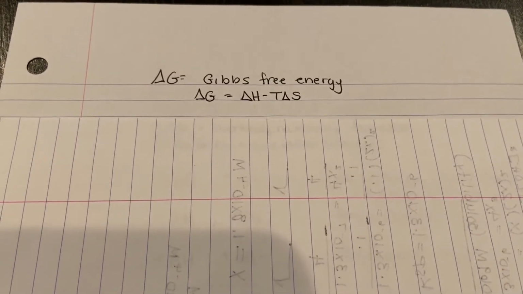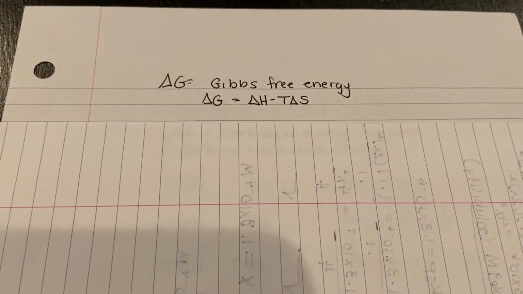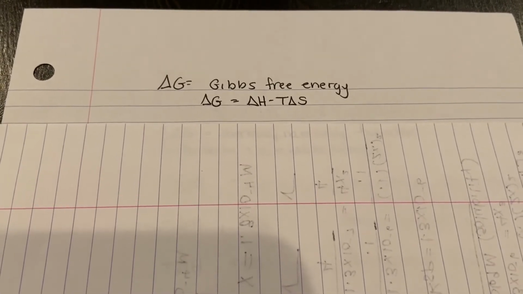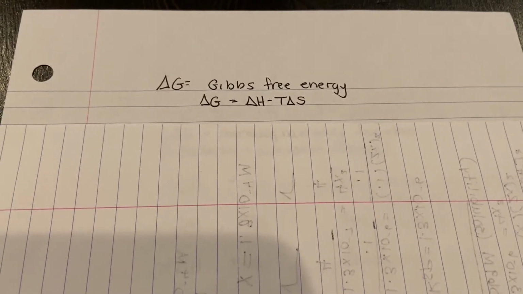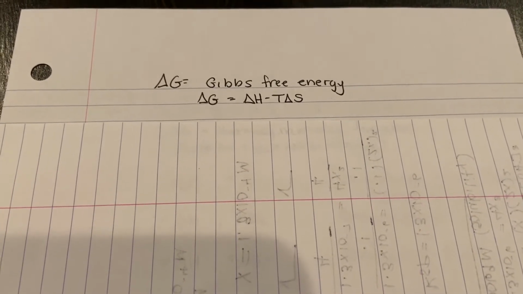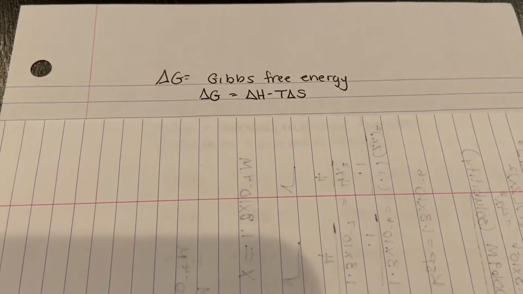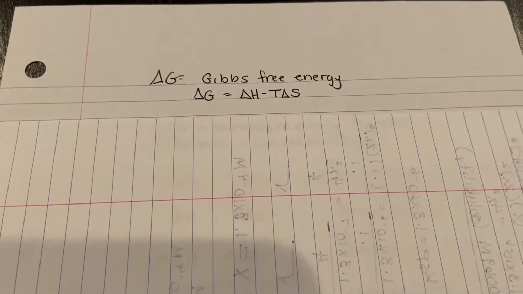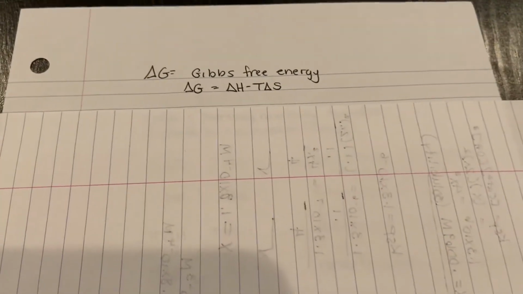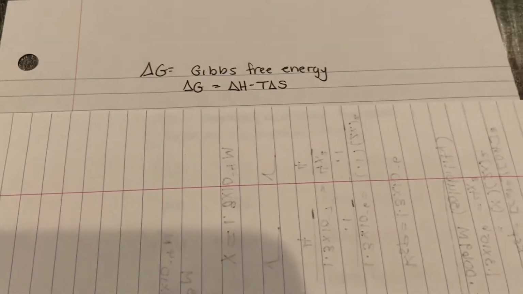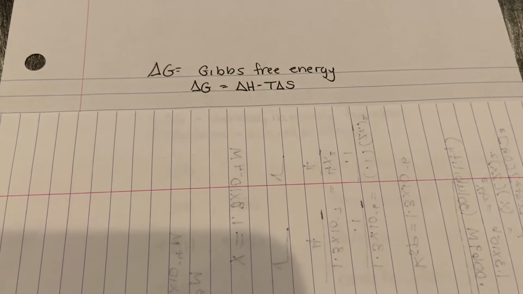T delta S. Please keep in mind that delta H and delta S are generally given in different units. Delta H is usually given in kilojoules. Delta S is usually given in joules per Kelvin. So you will usually need to convert the delta S into kilojoules in order to use them both in the same formula here.